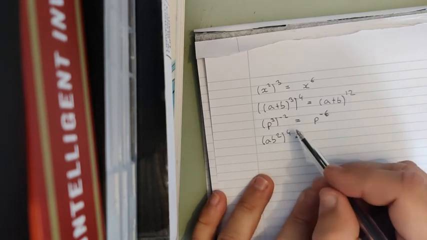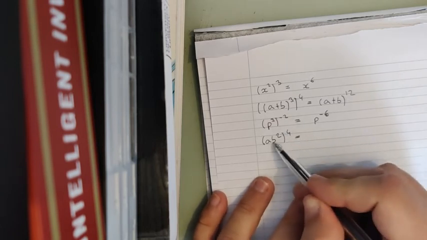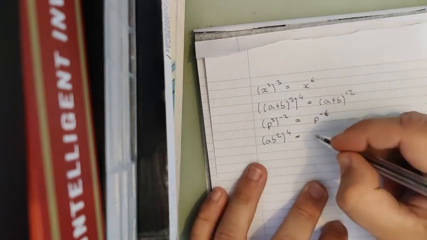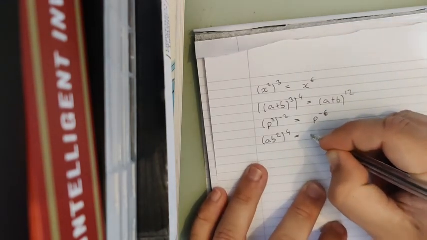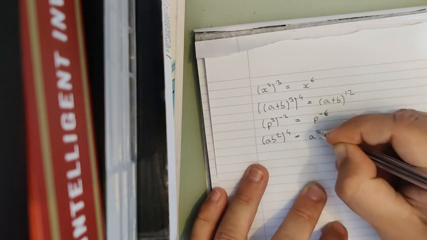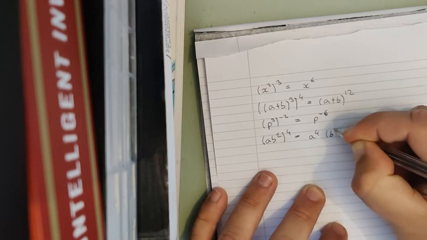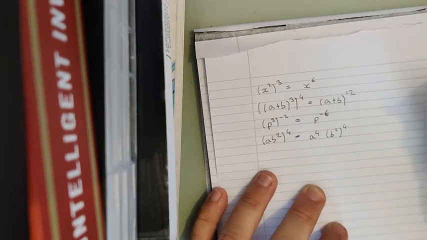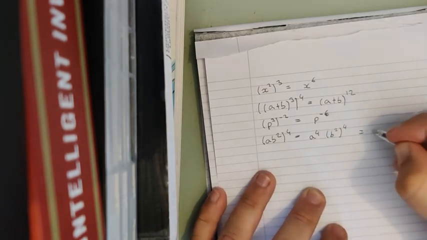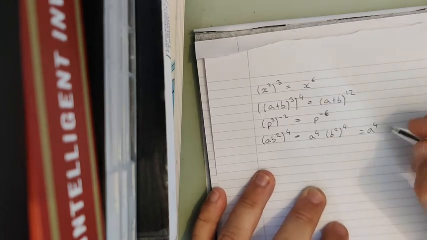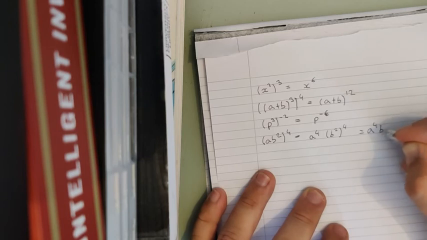Here, the 4 is acting on both the a and the b, so you could rewrite it out if you want to make it a bit more simple. So you go a to the 4, and then you'd have the b squared to the 4 as well, and that would equal a to the 4, and then 4 times 2 is 8, b to the 8.